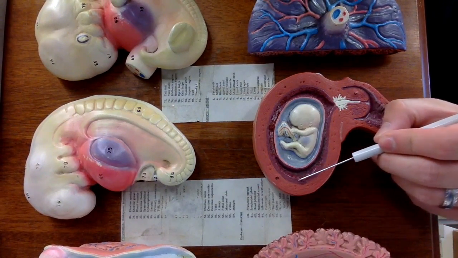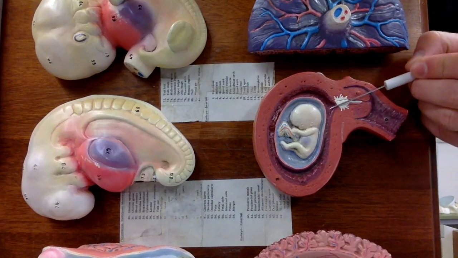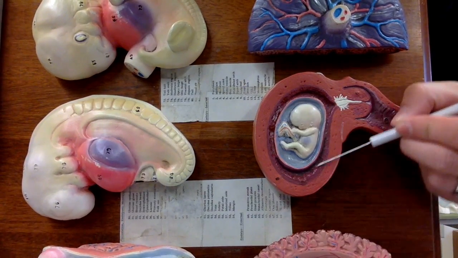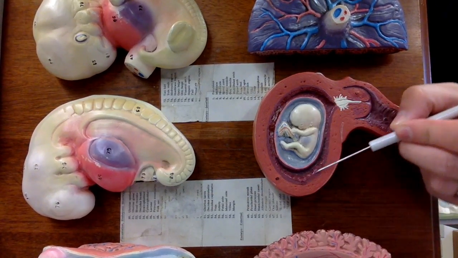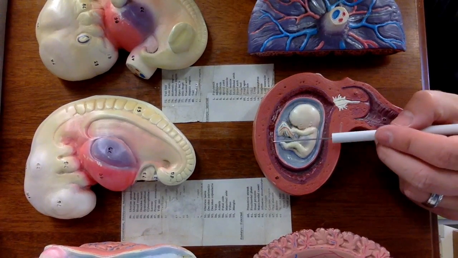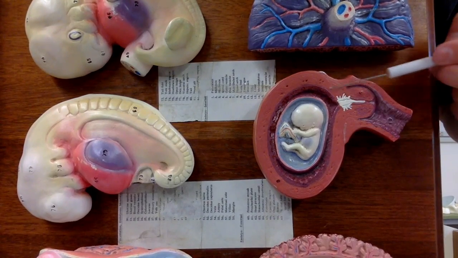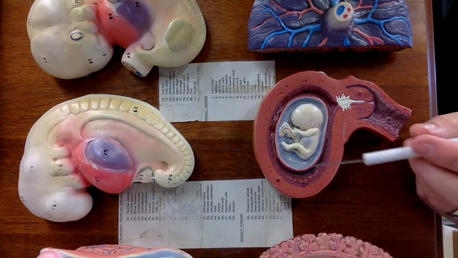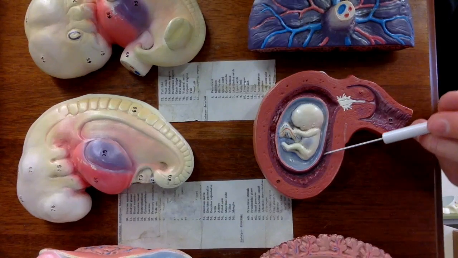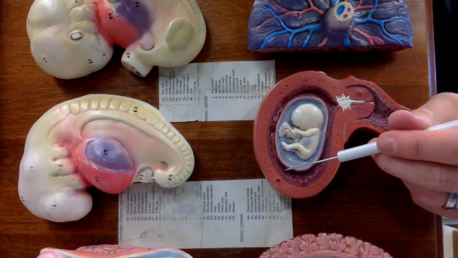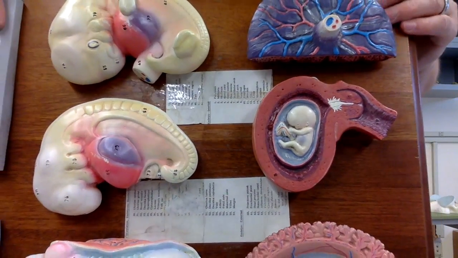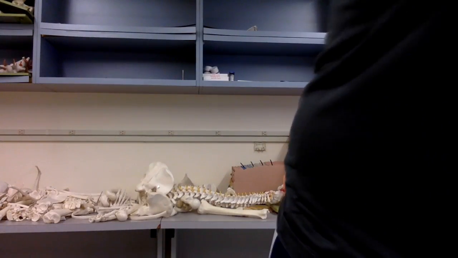Then you'll see this part wrap around and not touch the baby. So it's just touching mom or the parent. That's the decidua parietalis. So decidua basalis, the part that touches both; decidua parietalis, the part that wraps and just touches the parent; decidua capsularis, the part that wraps around the chorion, just touching child. And the term I missed was chorionic villi, which are just a bunch of villi that sit on top of the chorion.